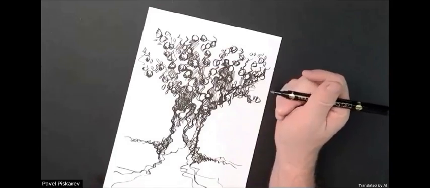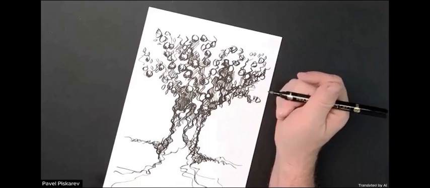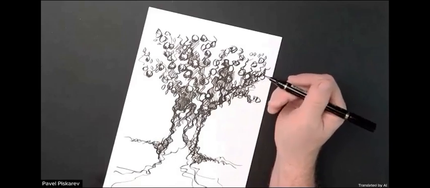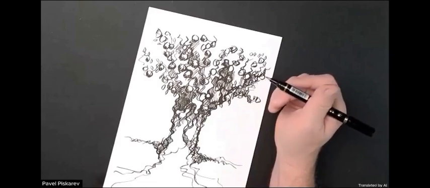A couple of days ago, in another practice, I was drawing a family tree. Wow, what synchronization. So wonderful. The more I draw, the more I realize that there's still so much to learn. These are holy people, as they say.